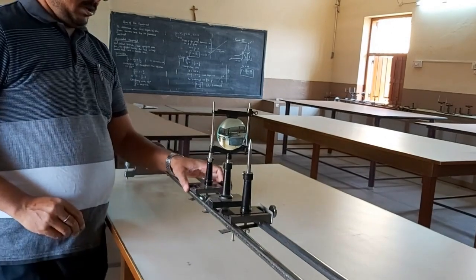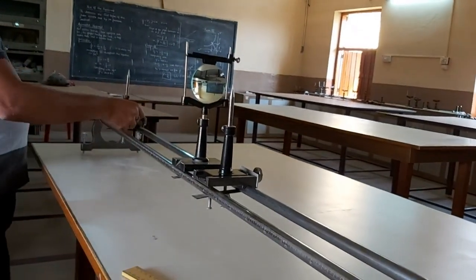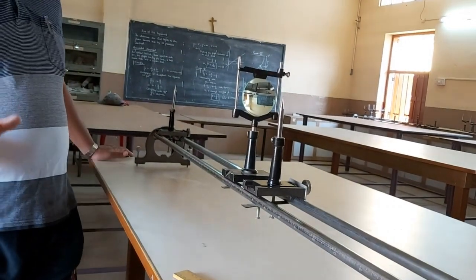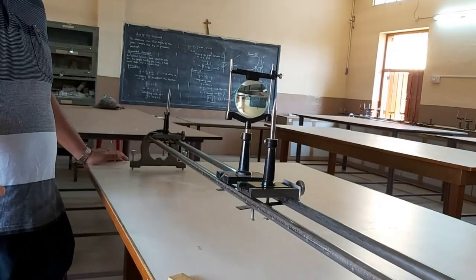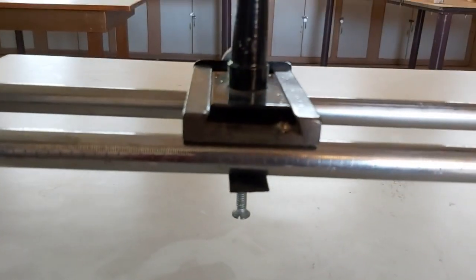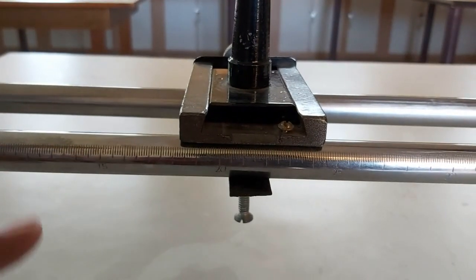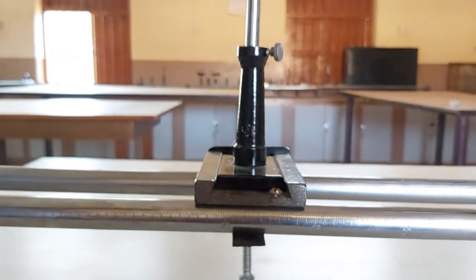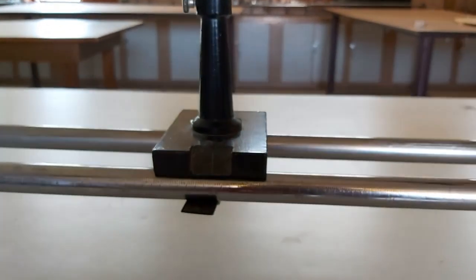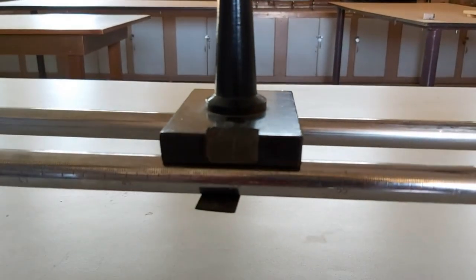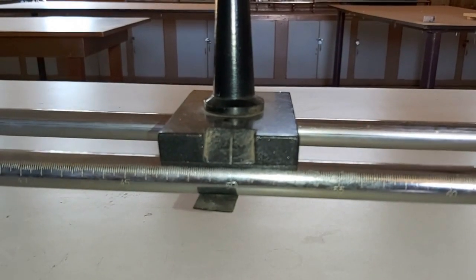Now we will set the position of the object, as we got our rough focal length as 11.2, that we note down in our copy. So for our experiment, we have arranged the object pin, image pin and lens holder. The object pin's placement is showing 22.4, and the lens holder is kept at 50 centimeter. So it is showing 50 centimeter.